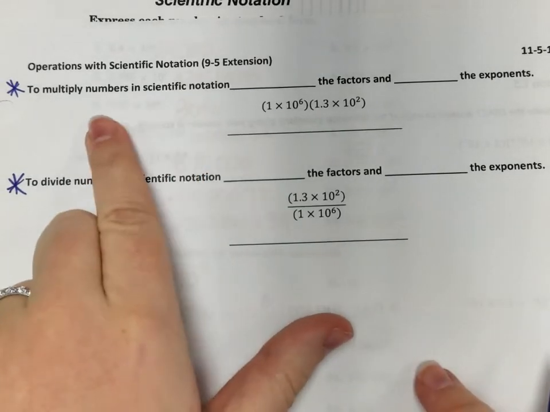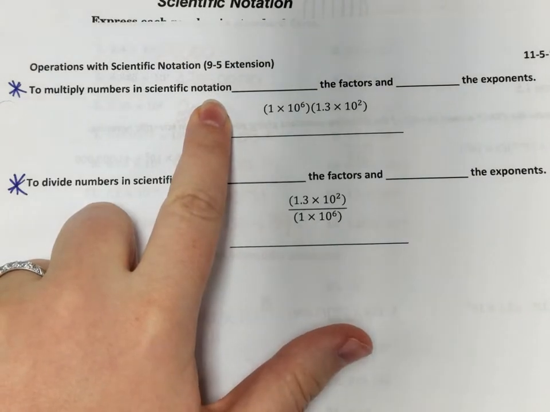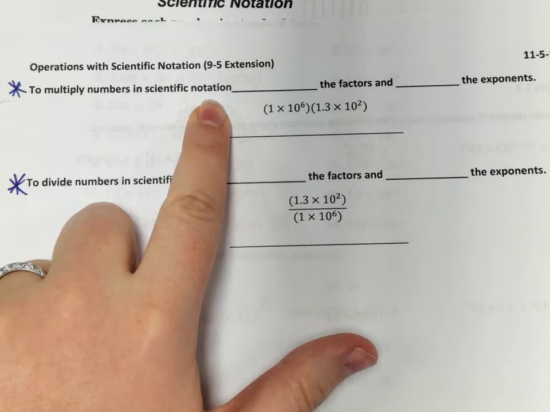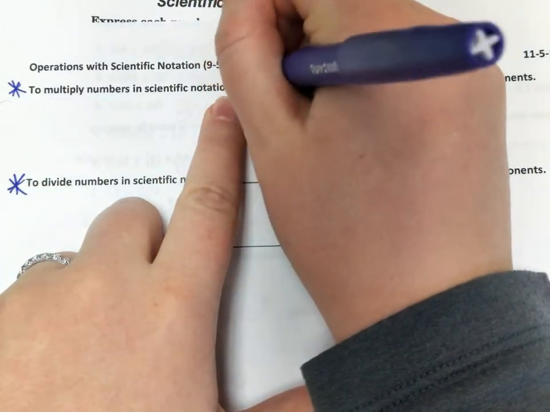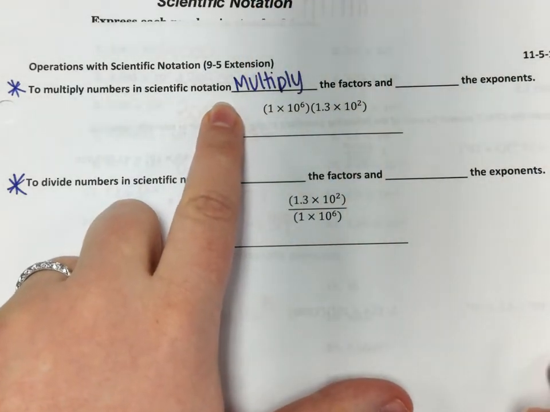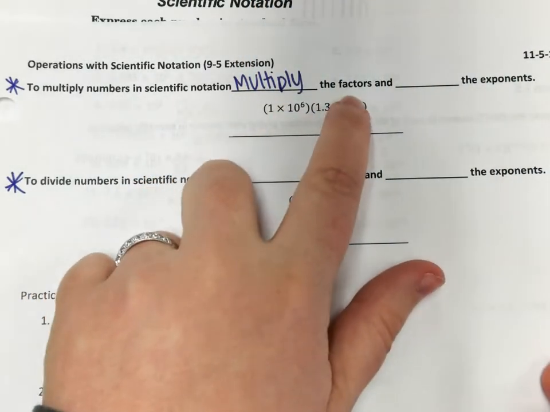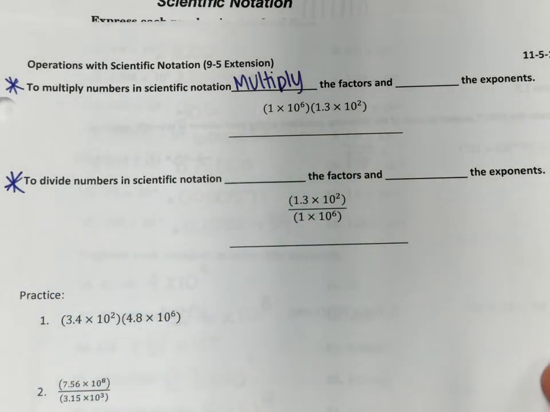Okay, so to multiply numbers in scientific notation, guys, what did we do with our coefficients when it said multiply? We multiplied. So here, to multiply numbers in scientific notation, we're going to multiply the factors. Those are the numbers up front. Okay, so we're going to multiply those numbers up front.